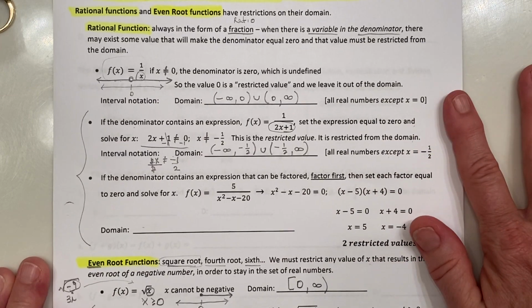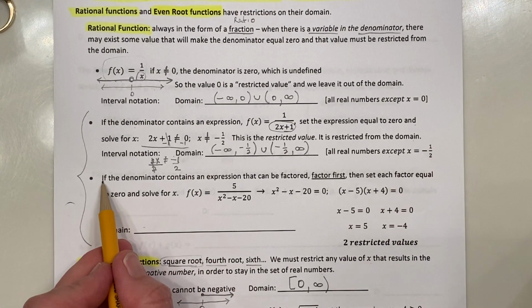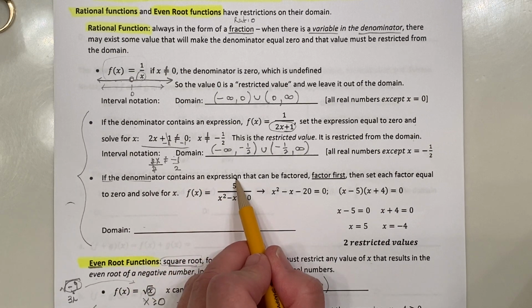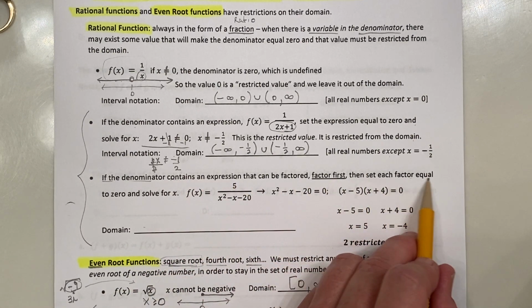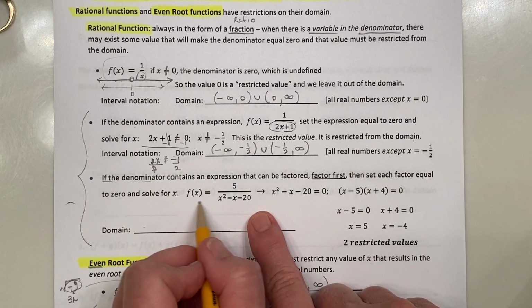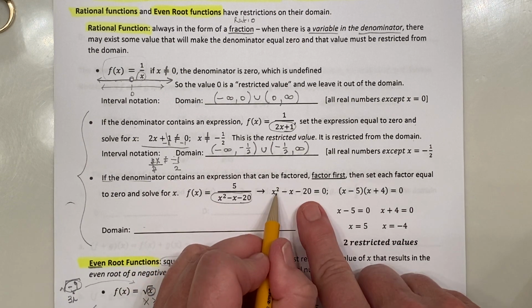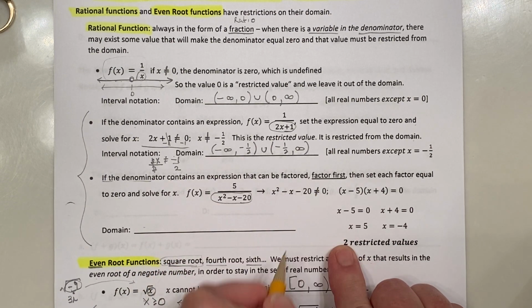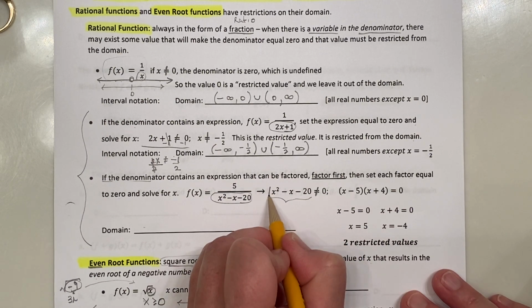All right, let's look at a rational function that's a little more complicated. If the denominator contains an expression that can be factored, factor first, then set each factor not equal to 0 and solve for x. My objective here is to find the domain. So I focus on the denominator not equal to 0. This is a quadratic trinomial where a is 1.